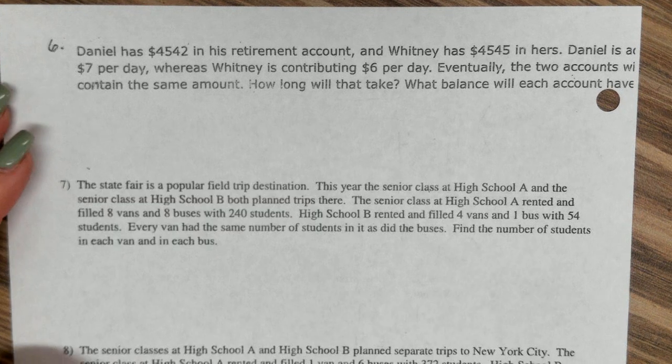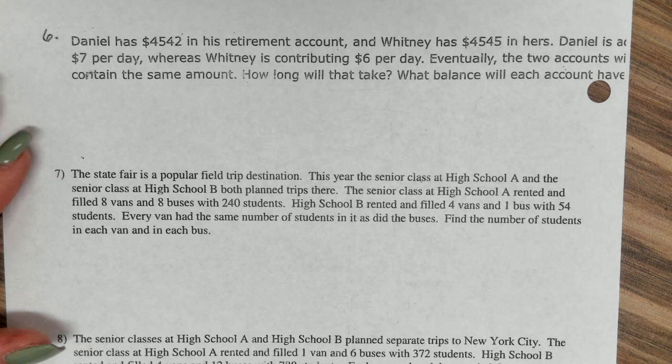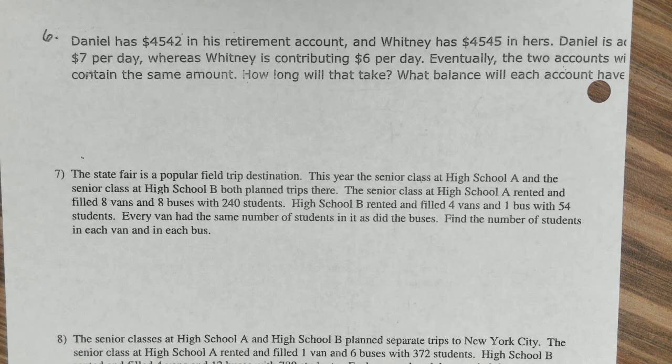I'm going to give you a minute to read this one. I want y'all to first decide, is it slope-intercept or is it standard? Go read.